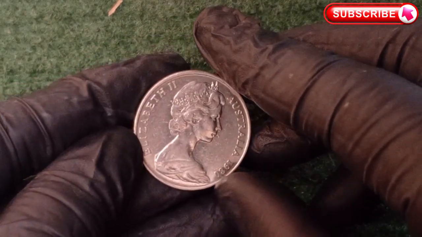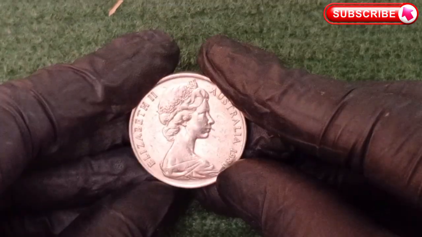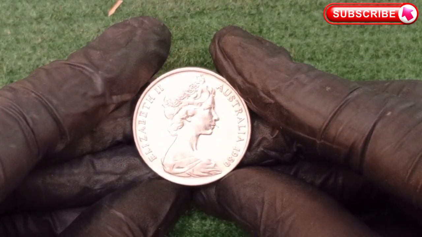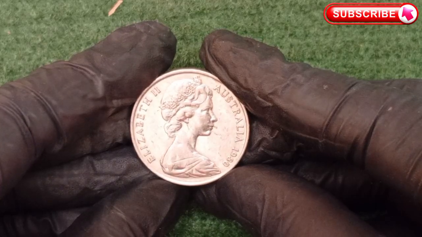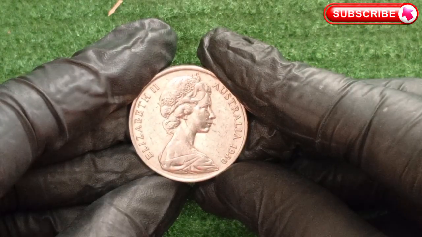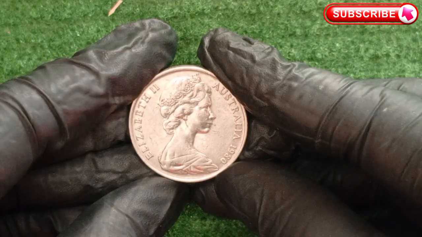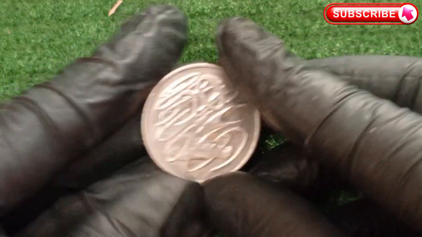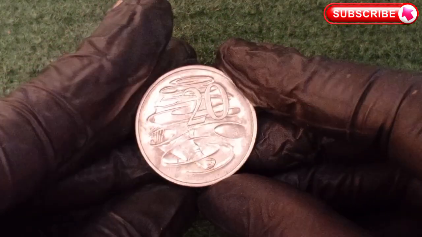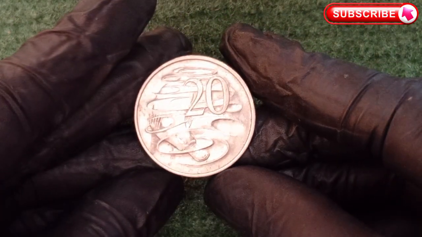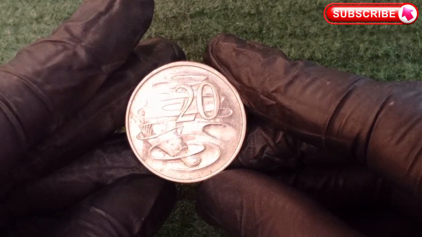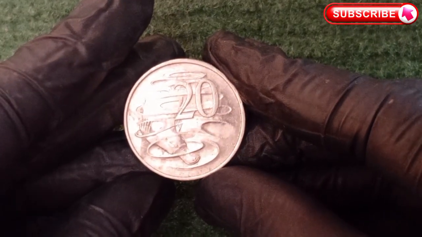Narrator: To understand the 1980 20-cent coin, we must journey back to 1966, a pivotal year in Australia's monetary history. That year, Australia transitioned from the pounds, shillings, and pence system to a decimal currency, simplifying financial transactions and aligning more closely with global standards. The new system introduced coins of 1, 2, 5, 10, 20, and 50 cents.